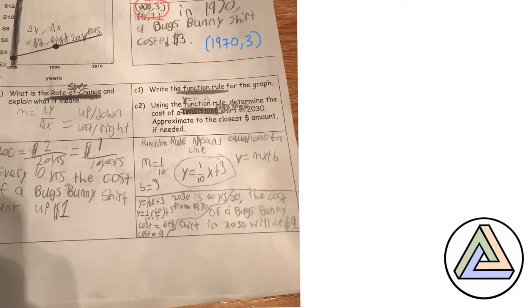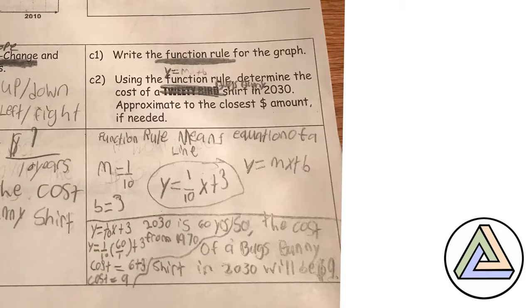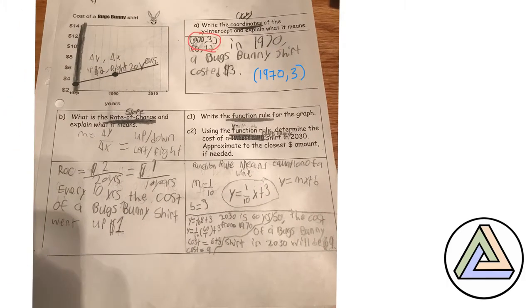Moving on, let's take a look at this next part. Write the function rule for the graph. Okay, I'm just going to focus solely on this. I'm not going to bother with this just yet. Write the function rule. In other words, what is an equation that would work well to describe the behavior of this line? What would be a good linear equation?